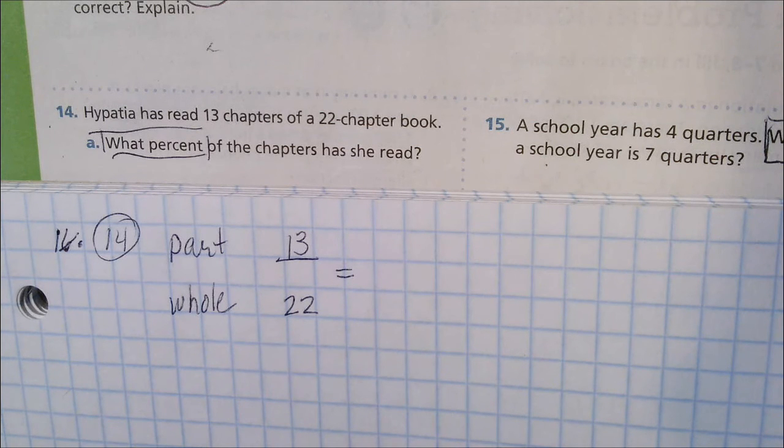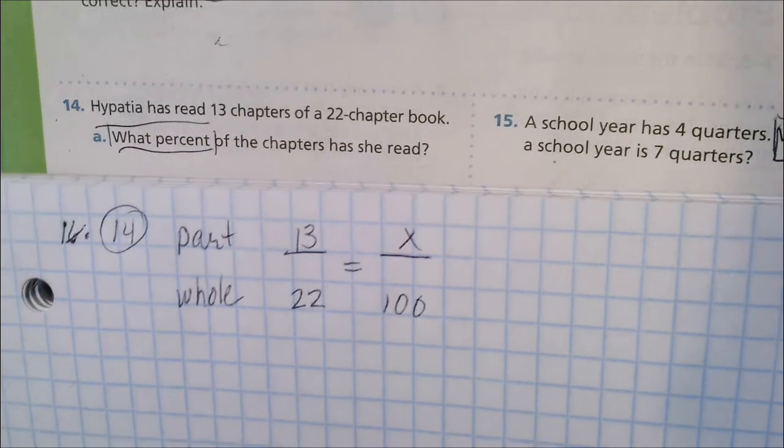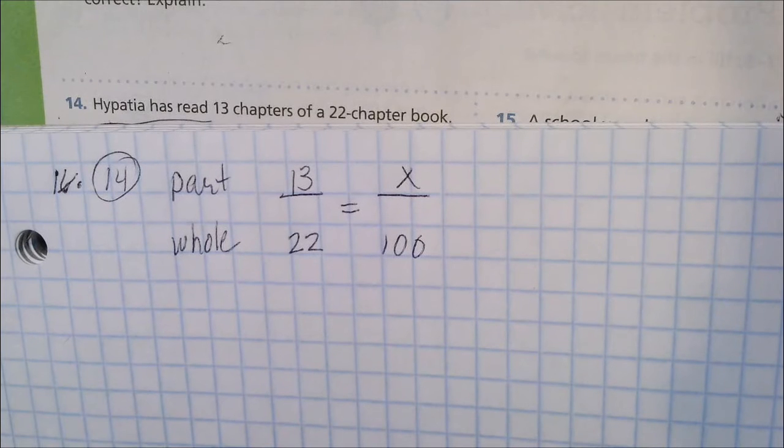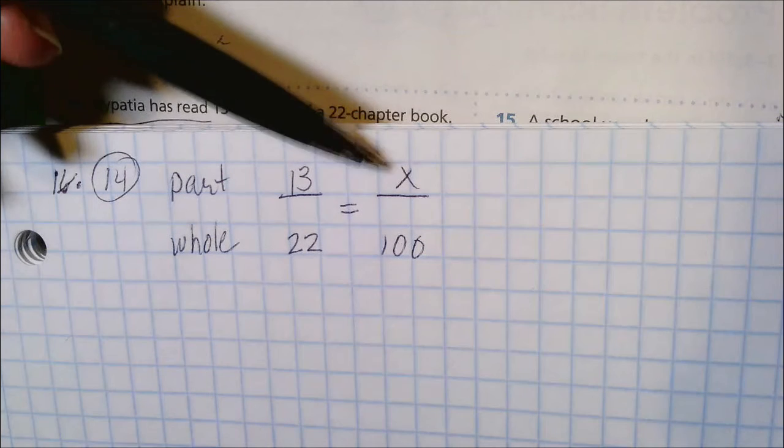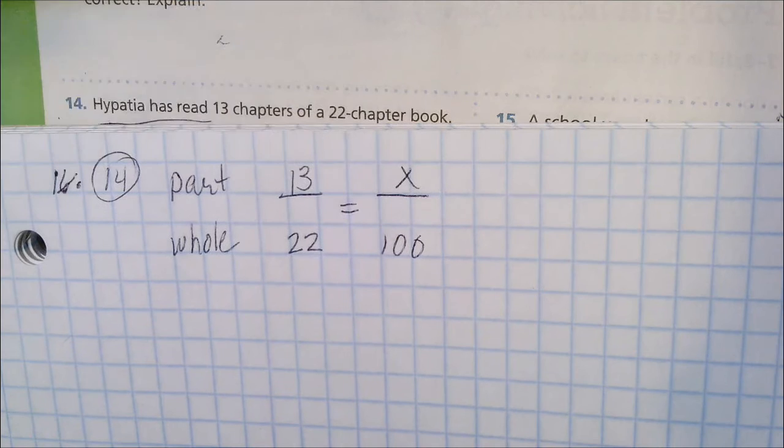So we're going to have 100 as our second term, and we're going to have x as our first term. Now we can simply use cross multiplication to find the value of x, which again is going to be a percent because it's over 100.